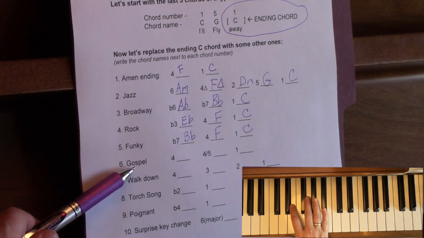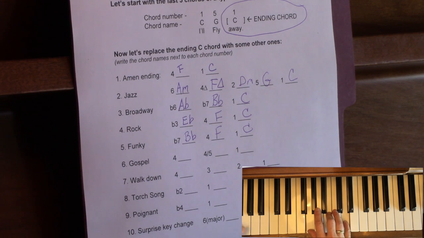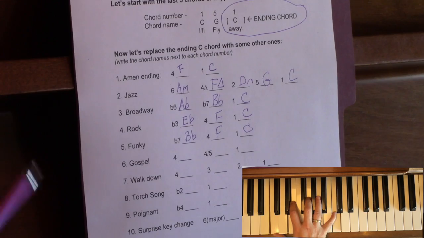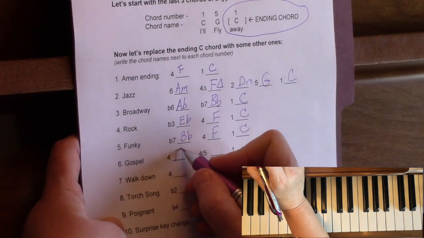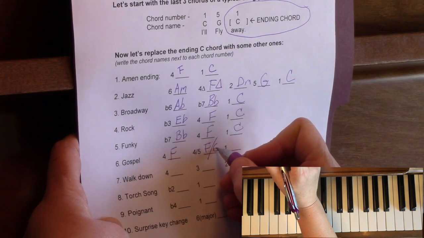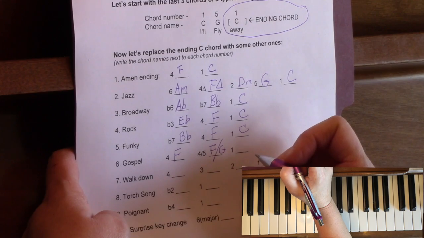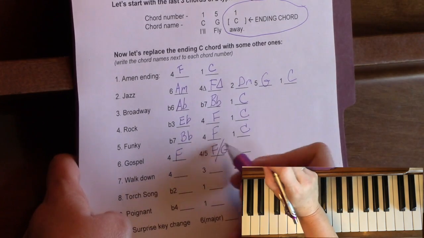Speaking of gospel, that's the next one. I'll fly, and we go to the 4 chord, which is F, away, add a 5 bass, so F with a G bass, back to C. So in gospel, that's F, then F with an alternate bass, instead of the F note as a bass note, a G note. Technically it's called a G11 chord, but this is an easier way to think of it.